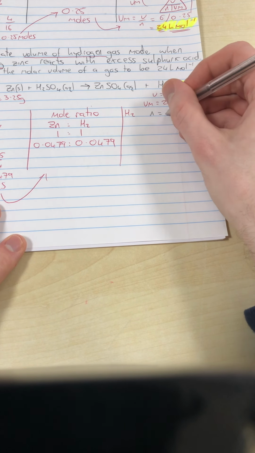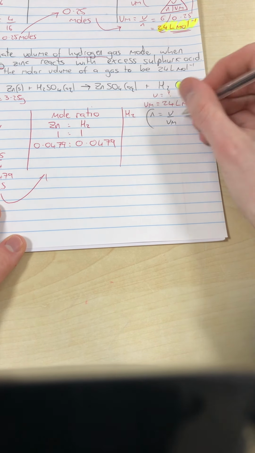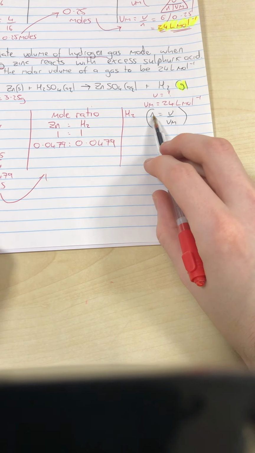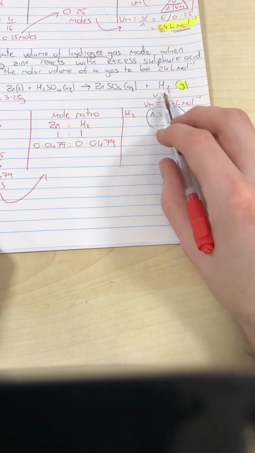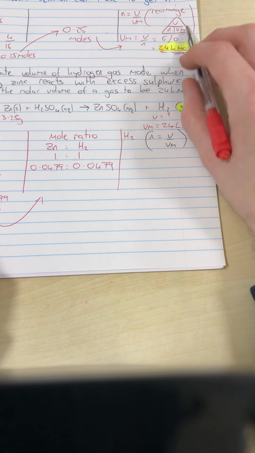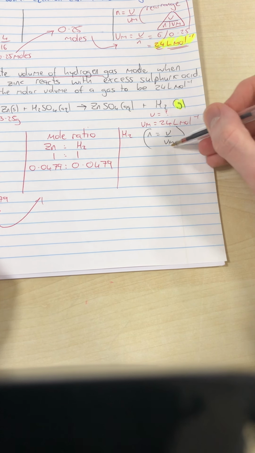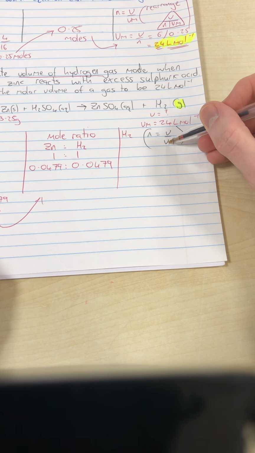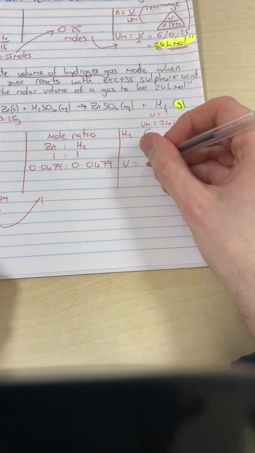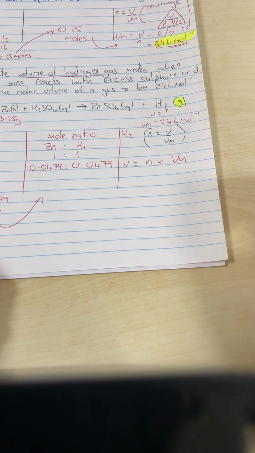Our new equation is n equals V over Vm. But the question is not asking for the number of moles, because we've got that; it's asking for V, so we need to rearrange it. Either use the triangle or use change side, change sign. To get V on its own, we bring the Vm up, so V equals n times Vm.